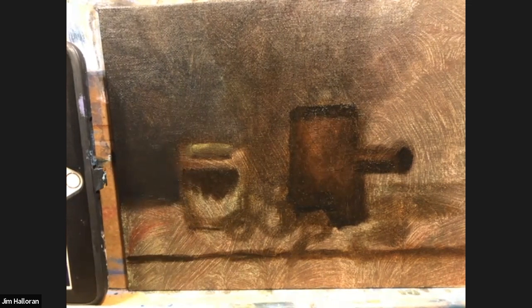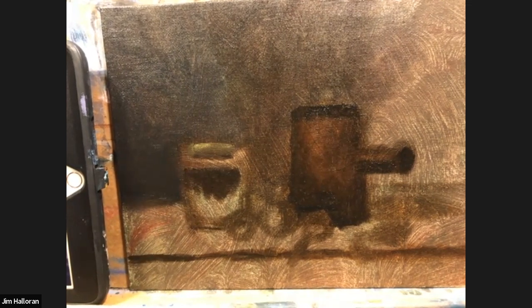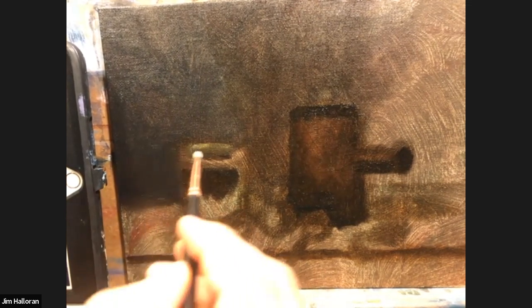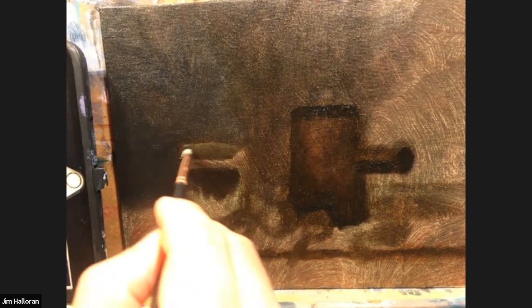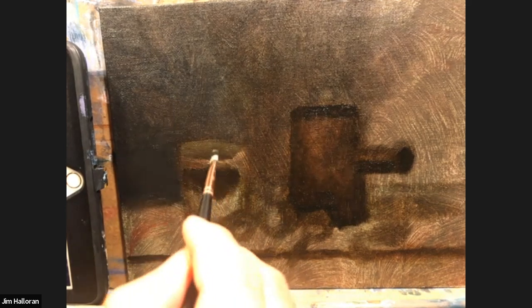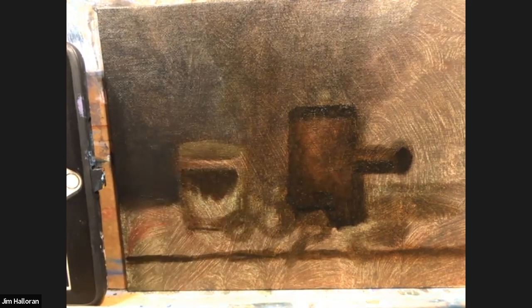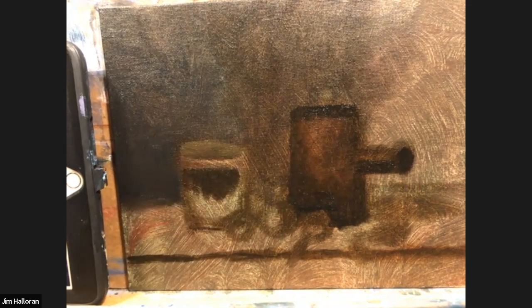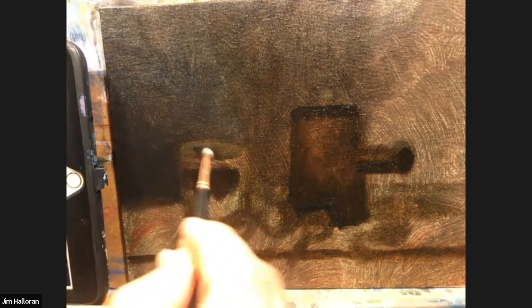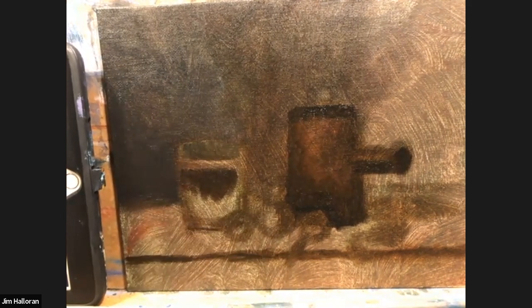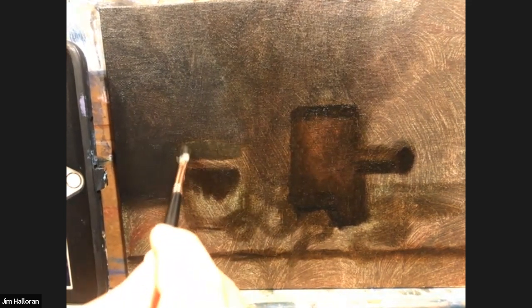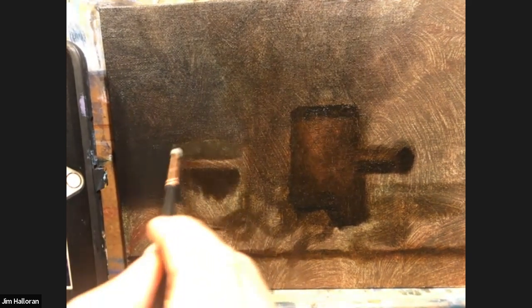A glass is kind of an absence, right? It's not really anything but a reflection of everything that's around it. So it's a reflection of that background. It's a reflection of that garlic that's around it. Just trying to fill that in using some of that background color.